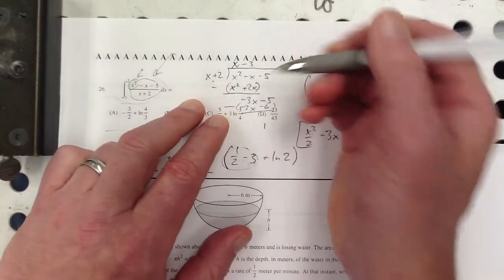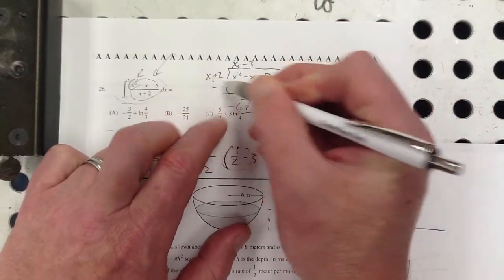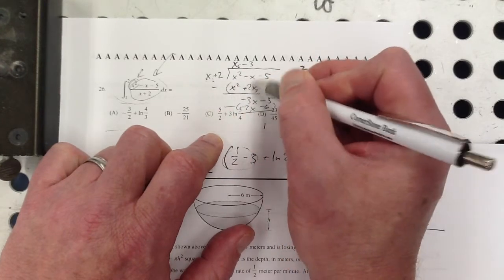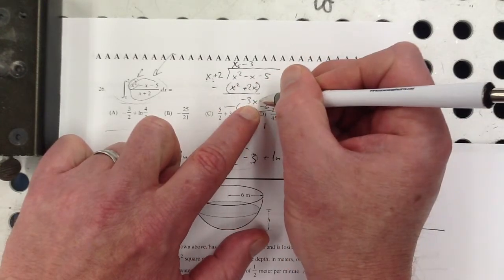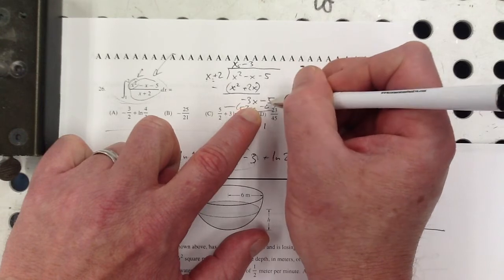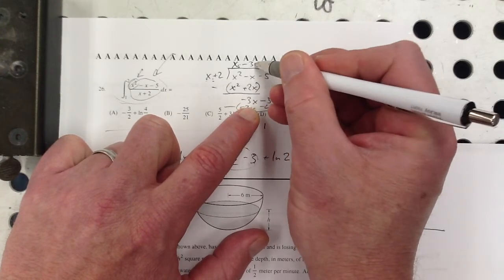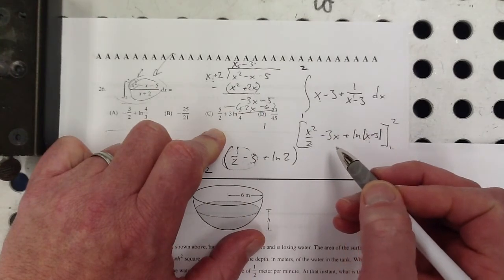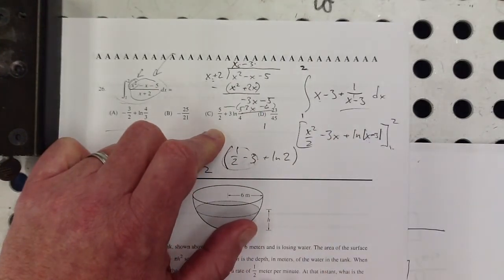Well, now that we've got that taken care of, so x times x is x squared, x times 2 is plus 2, subtracting that, that's minus 3x, and then we drop that, and then minus 3. Oh, that's the problem. I used the wrong thing.